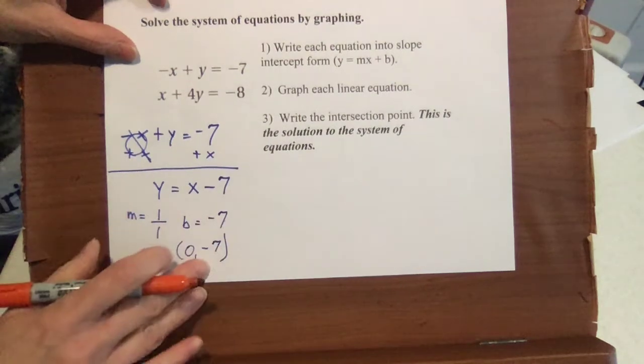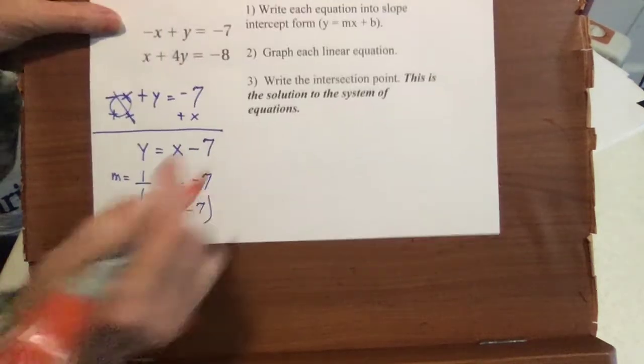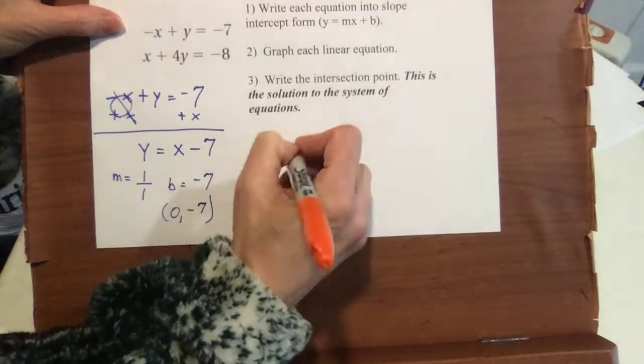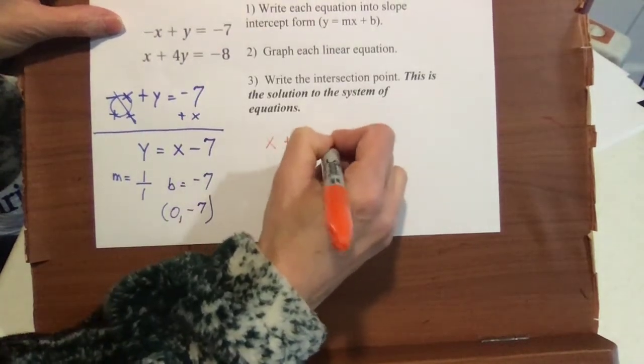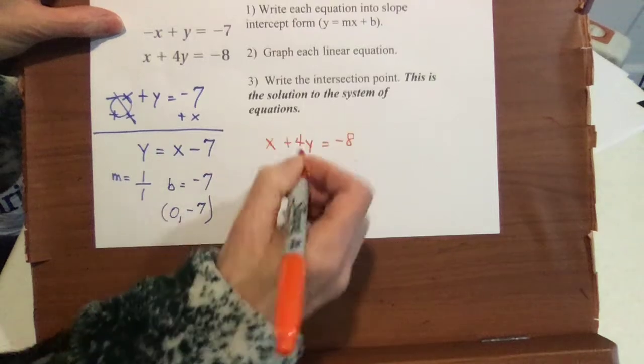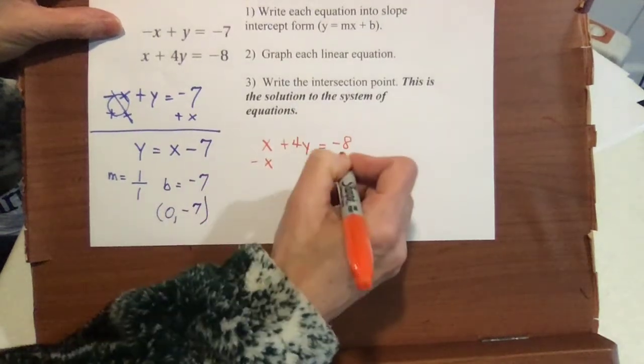All right, we're ready to graph that one. We'll do it in a minute. And the next one is x plus 4y equals -8. We're going to solve again for y.